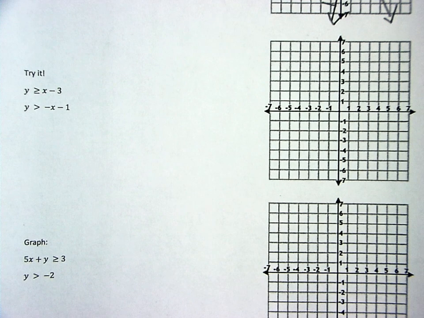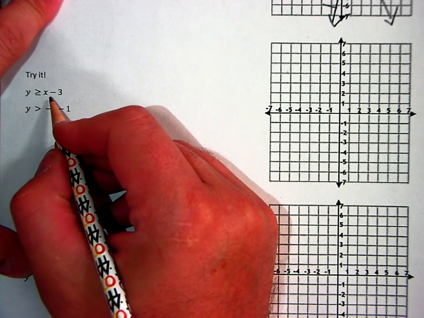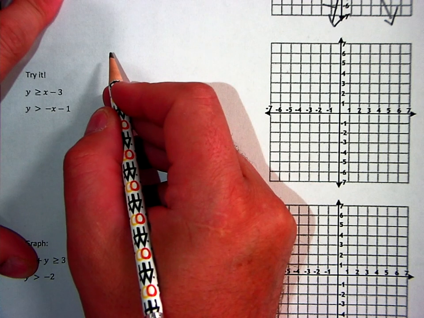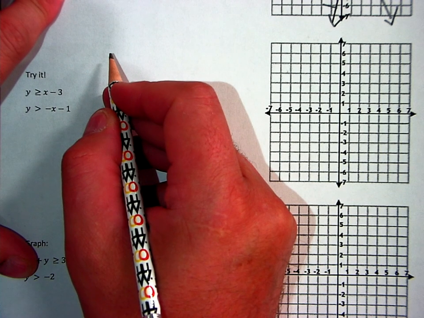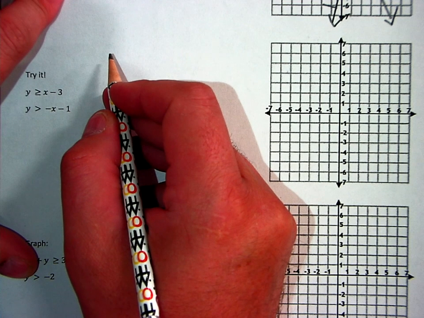All right, ladies and gentlemen, let's look at the second one. Y is greater than or equal to. Greater than means above the line. Did you shade above the line? Not you, your table partner. All right, that was your issue.